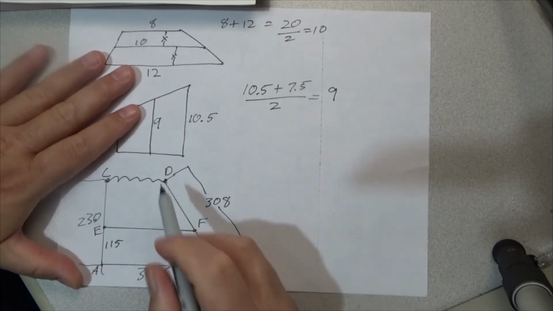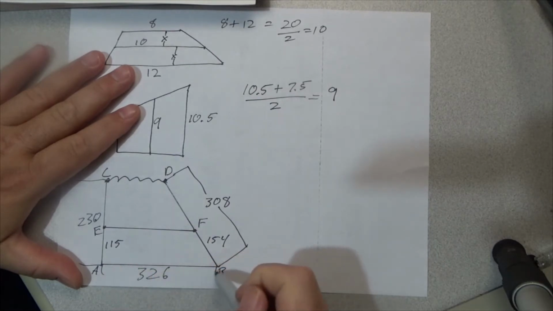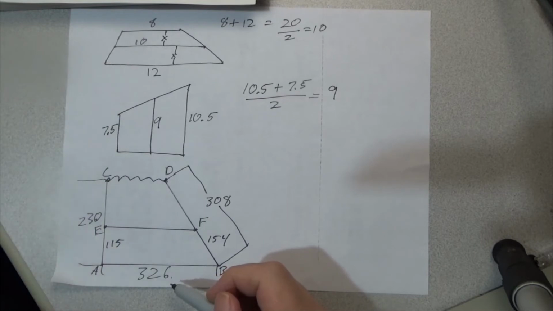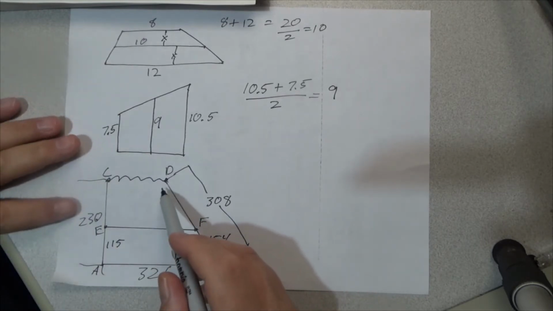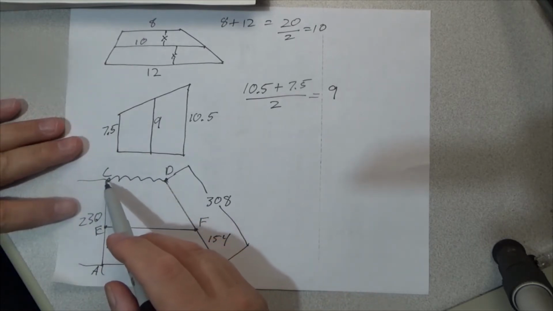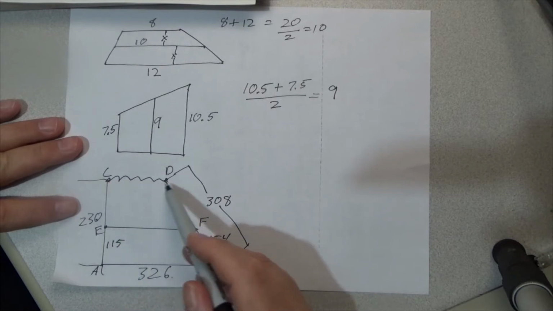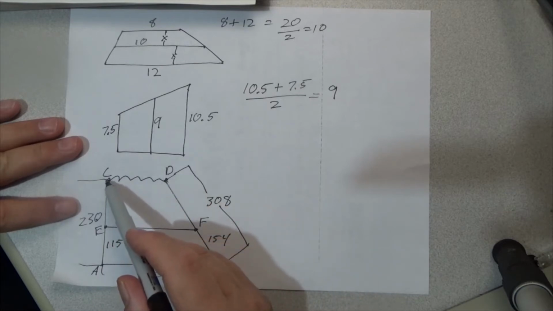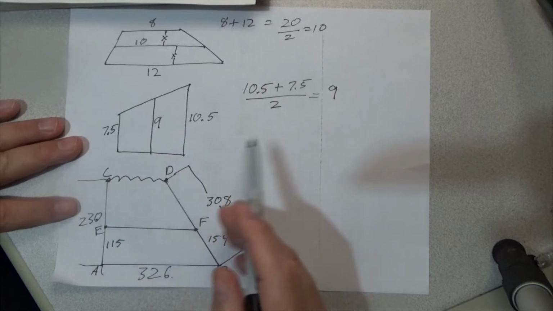Then they find the distance from this point to this point as 326. Up here, we have some trees and heavily wooded area where we can't accurately measure the distance from C to D.